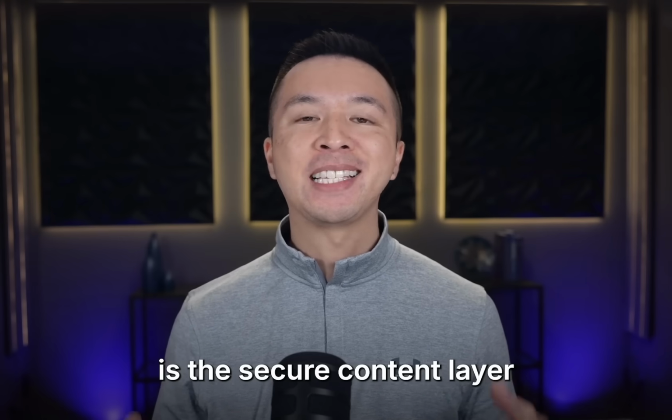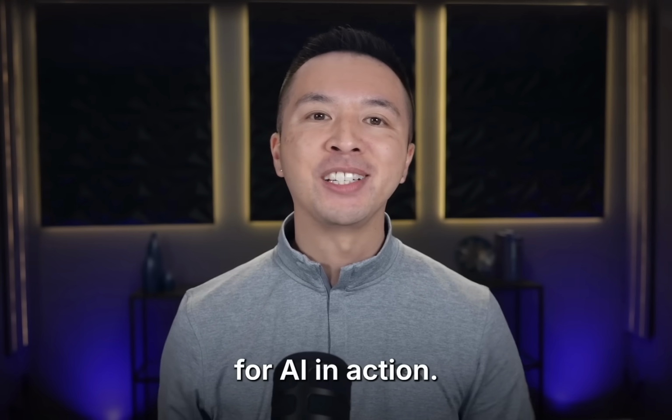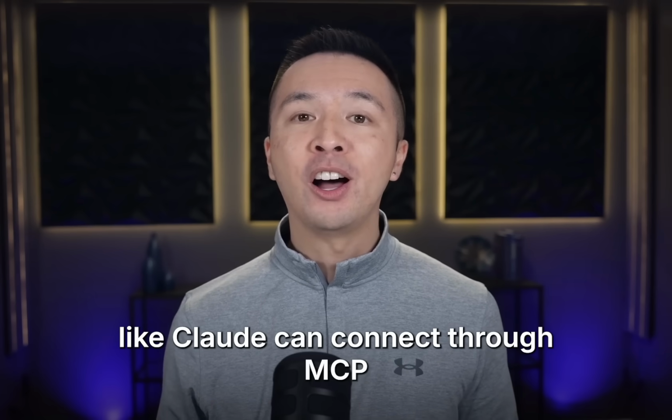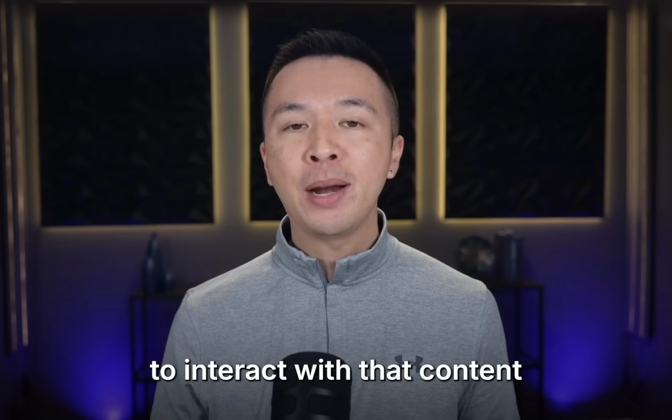What we just saw is a secure content layer for AI in action. Box remains a system of record for your enterprise content, and tools like Claude can connect through MCP to interact with that content safely and transparently.